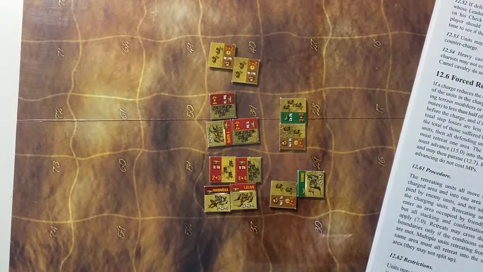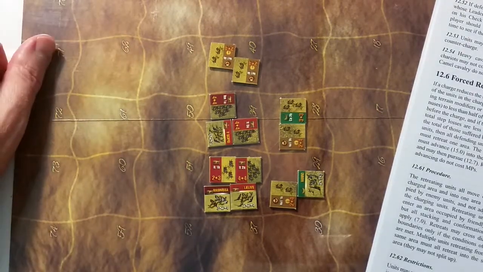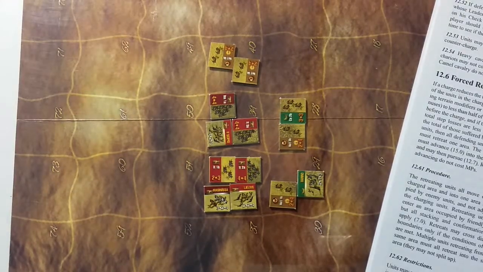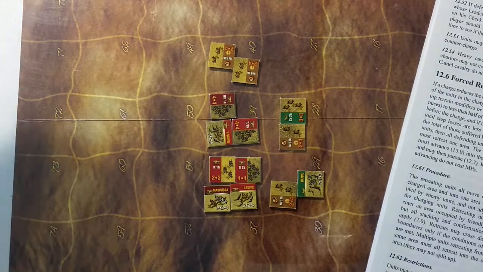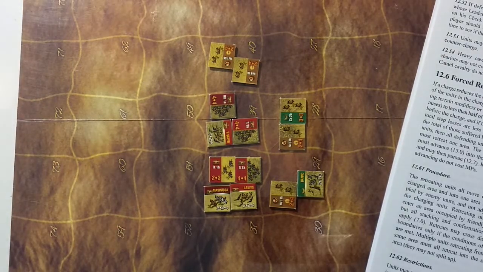Well, maybe he was supposed to add his tactical rating. He still didn't get a hit, but let me see my cheat sheet. See if there's any reference. Add leader tactical rating to total combat strength. Tactical rating may not add more than total unit's strength. That's fine.